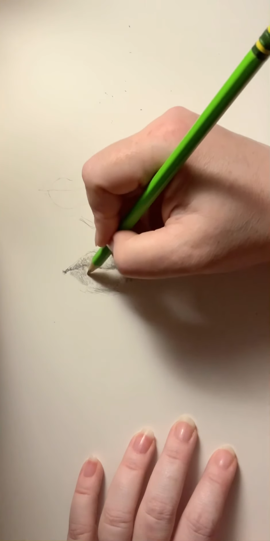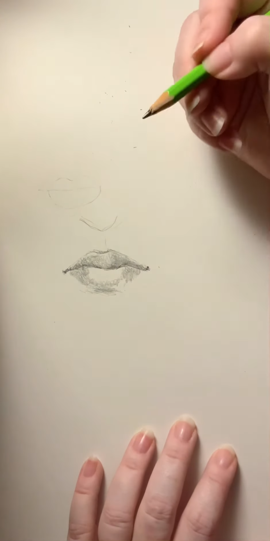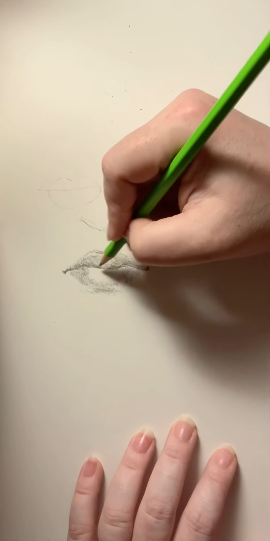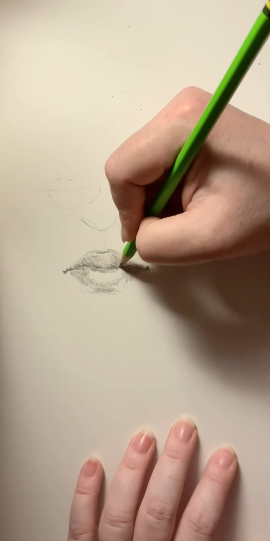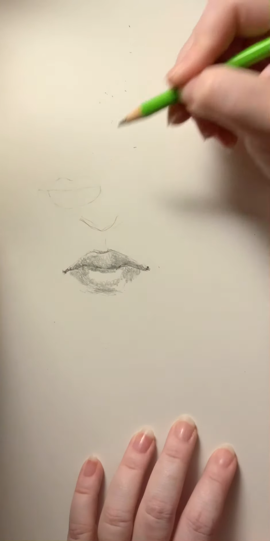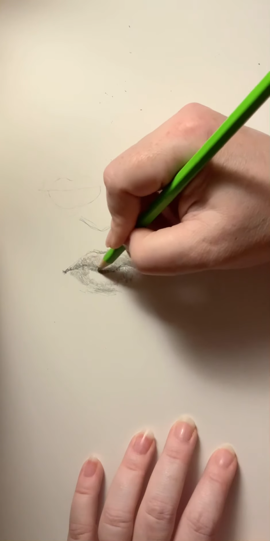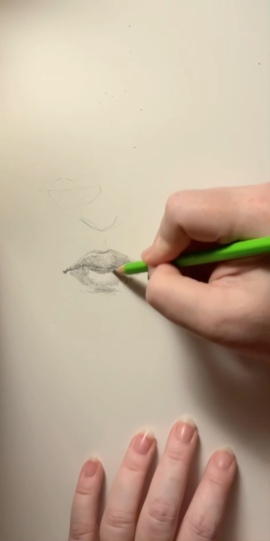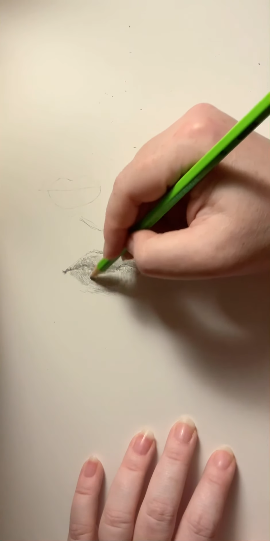Keeping on working with that lower lip, and here I'm going to do something kind of different. Where it's right next to the line, I am going to make it a little bit darker. Because it is the upper lip casting a shadow on the lower lip. And then this part right here is just going to be very light. The center part that pokes out the most.